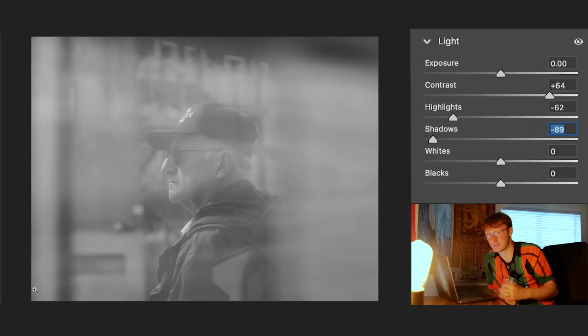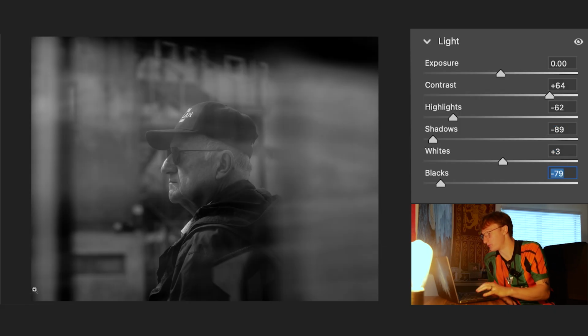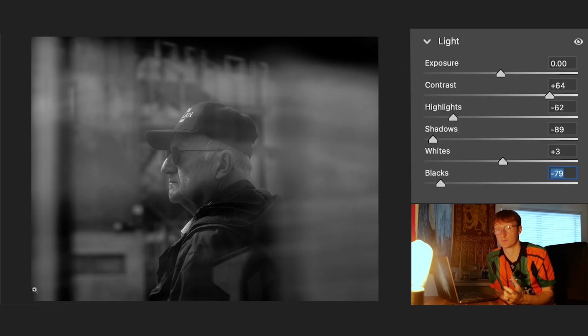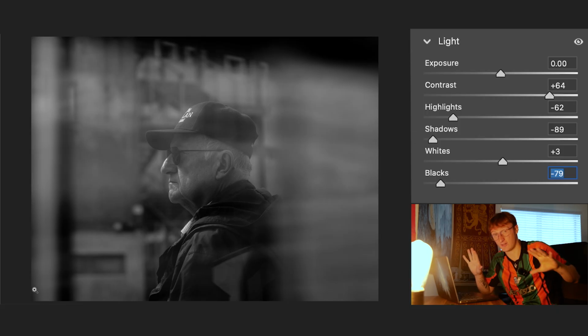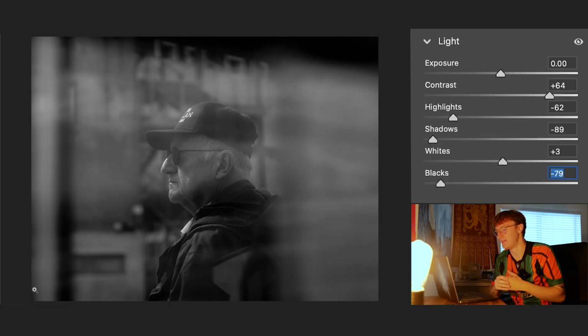Drop the shadows all the way to -89. We're getting a little bit more detail there, and I'm gonna really drop the blacks to -79, and that's what makes this image work for me. So a lot of editing on this image in particular compared to some of my other work, but that's really to get the wash of all this glass away and bring out the detail of this guy's face, which was all hidden in the blacks. So there we go.